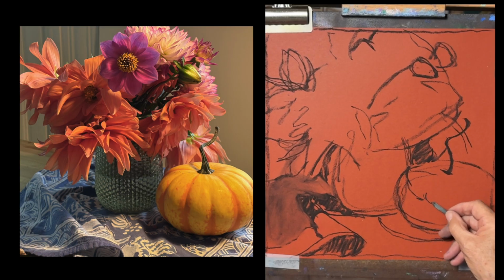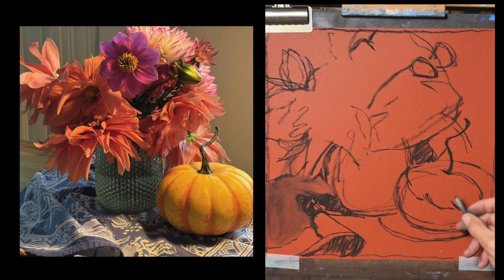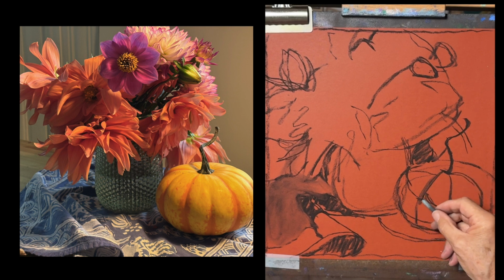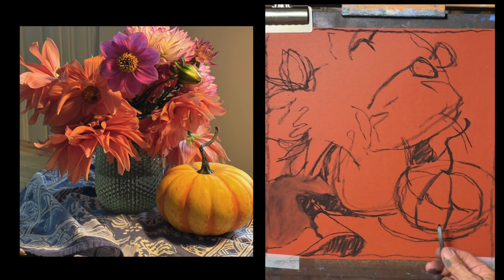So you see how each of these, I don't know what to call them, little divot things, the shape of each one makes the shadow be a little different. If I was directly in front of one of these, it would be a straight line.